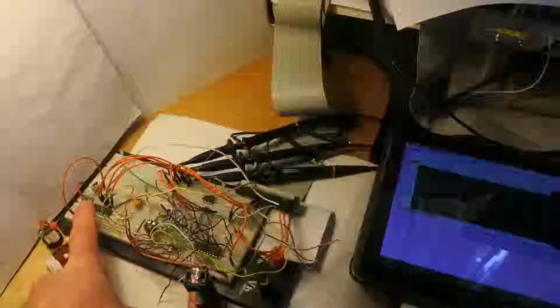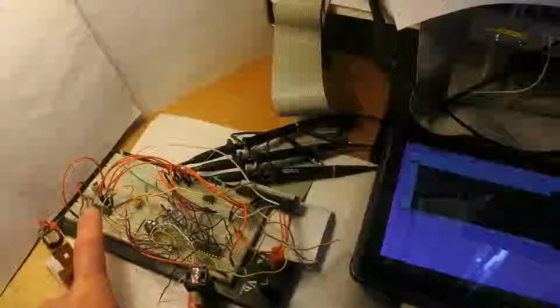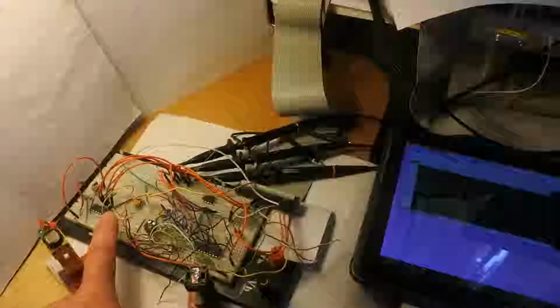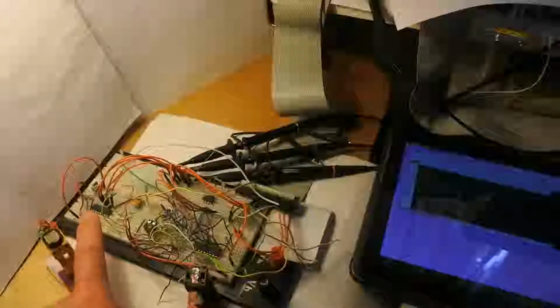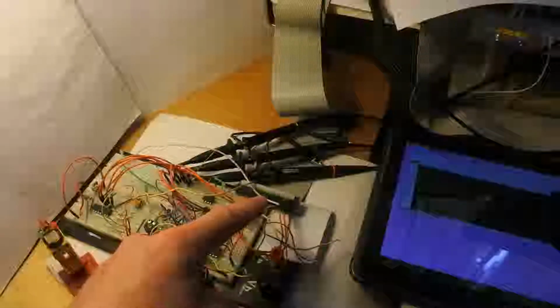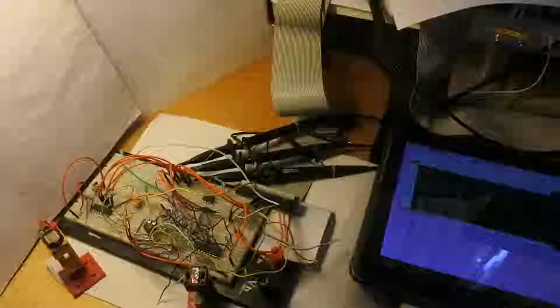An ordinary light dependent resistor. NTC, negative temperature coefficient resistor, and all is connected through these wires to the band cable using the SPI protocol, serial peripheral interface.